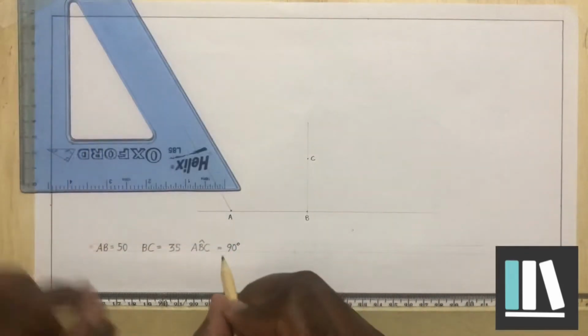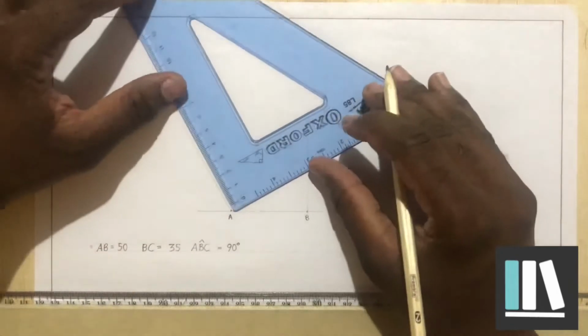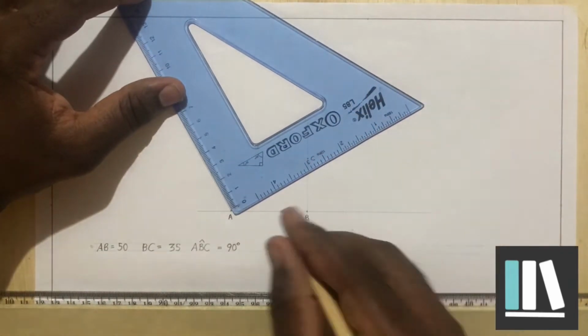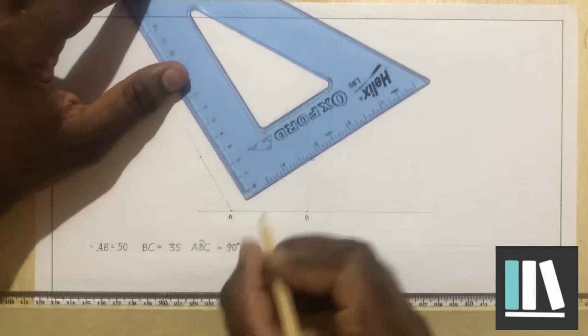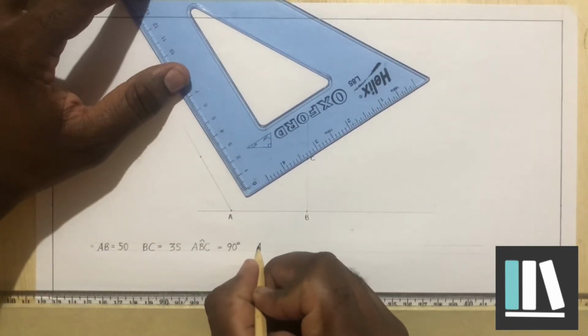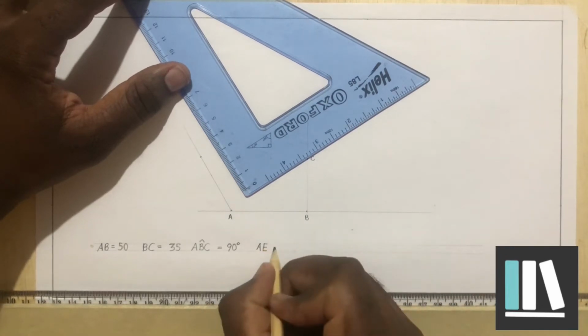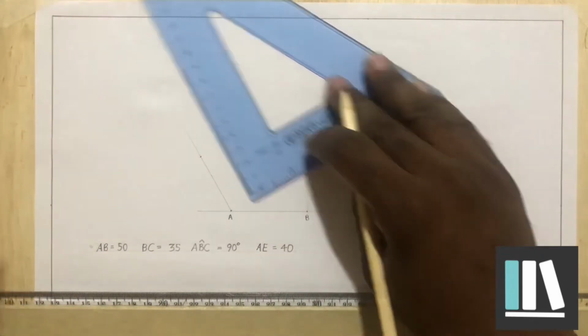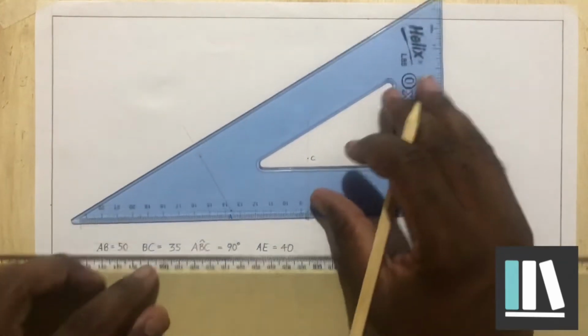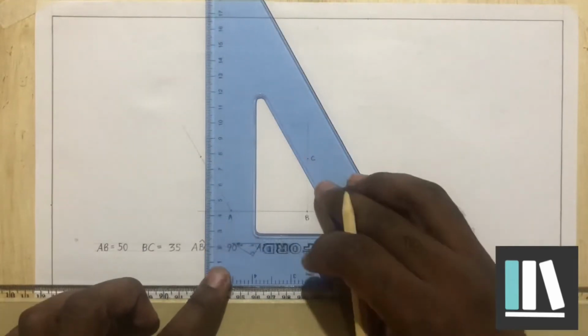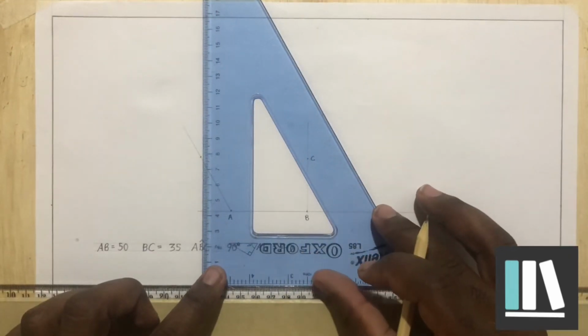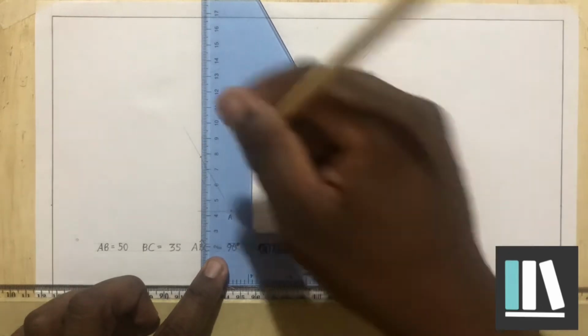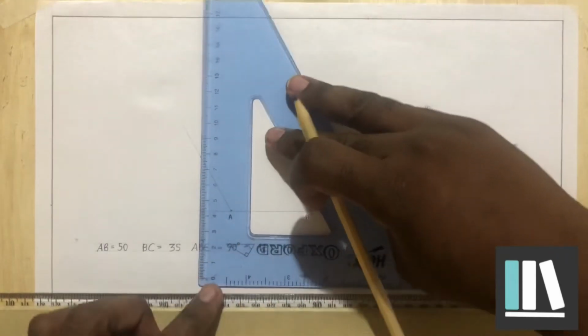All right. So line AE will be 40 millimeters. And then please note this. I'm turning the set square. Hold on.